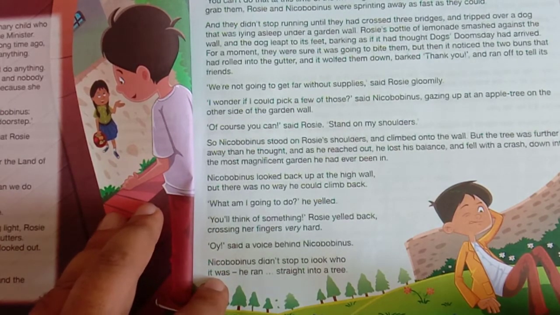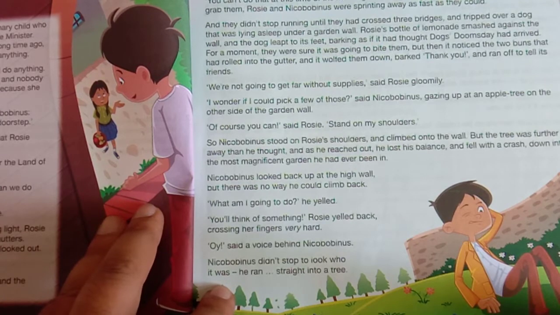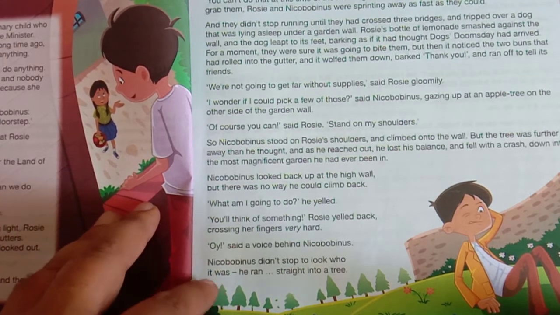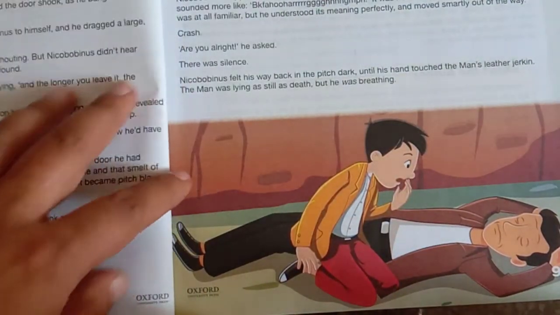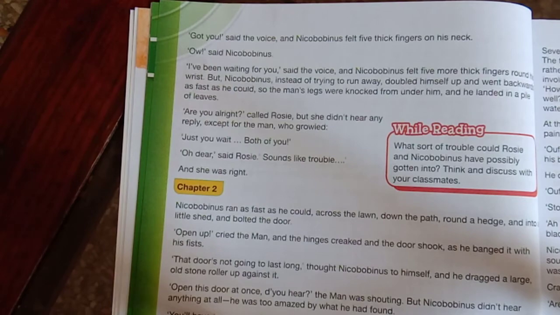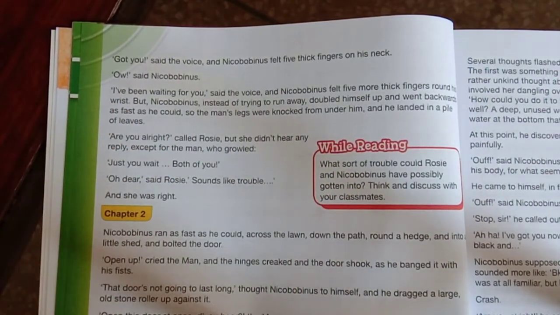So, as he's in the garden, he hears a voice and it is asking him to stop, I guess. Nicobobinus didn't stop to look who it was, he ran. So, Nicobobinus, instead of looking at who called him, ran. He just ran straight into a tree, and he could not run away any further.